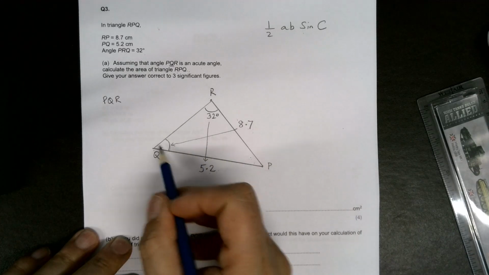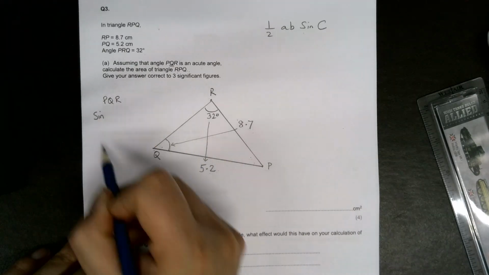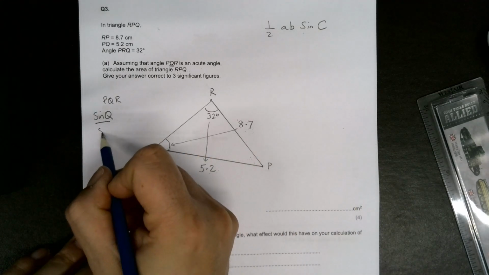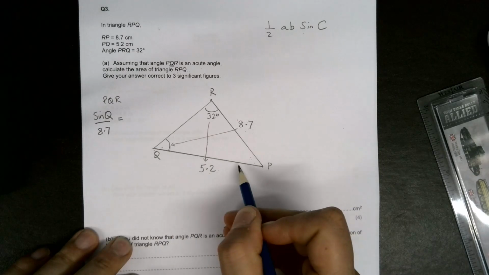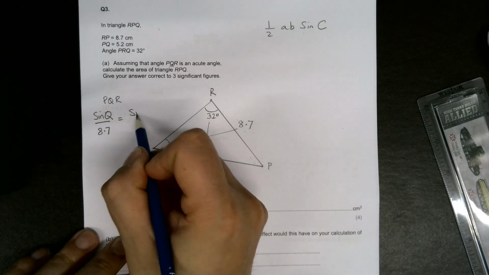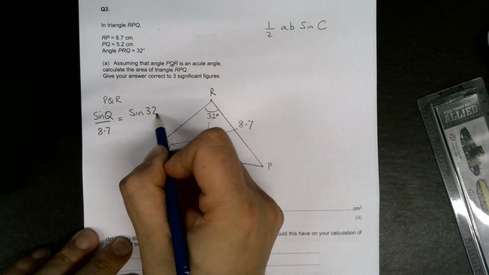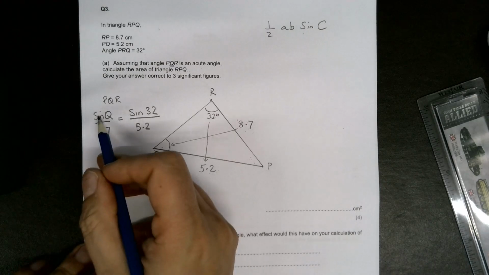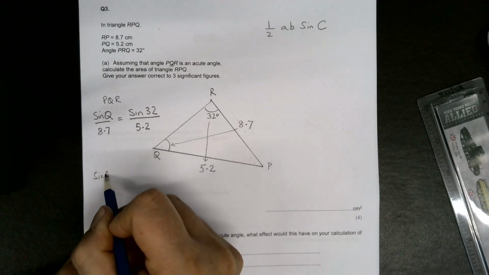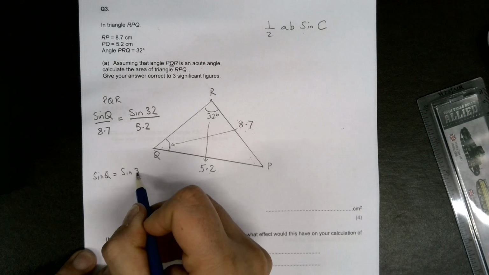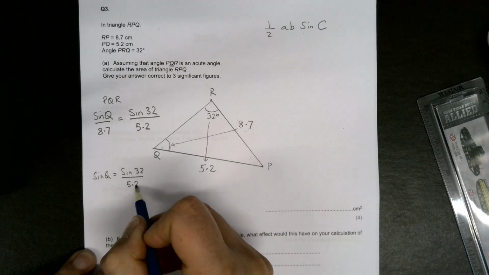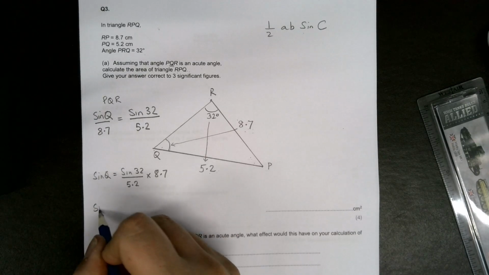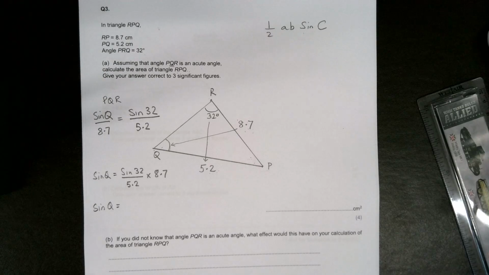So my first port of call is finding this angle PQR. And to do that, because I'm finding an angle, I'd use sine Q over little q, which is this one, the opposite one, is equal to sine R, which we know is 32, over little r, which is 5.2. And I can see that sine Q is equal to sine 32 over 5.2 times by 8.7. So I can find out what sine Q is by using my calculator.